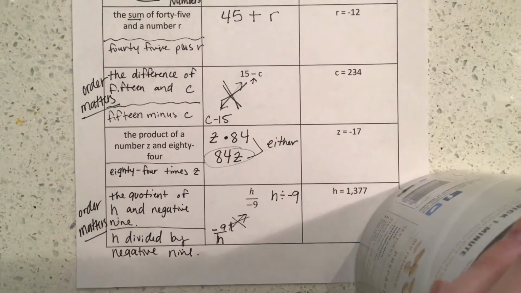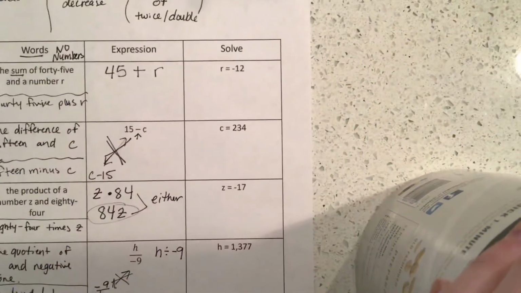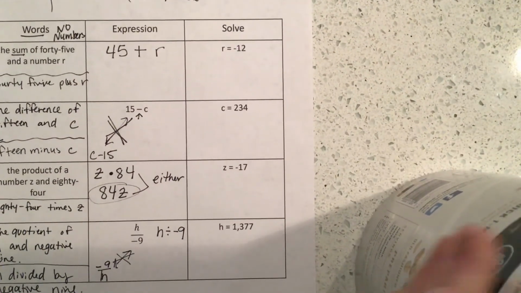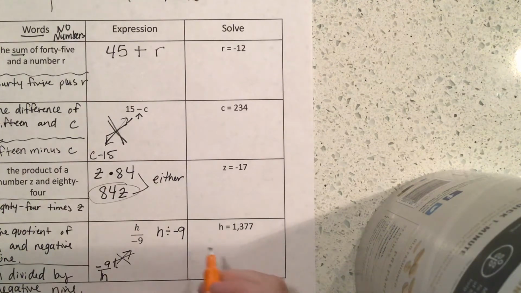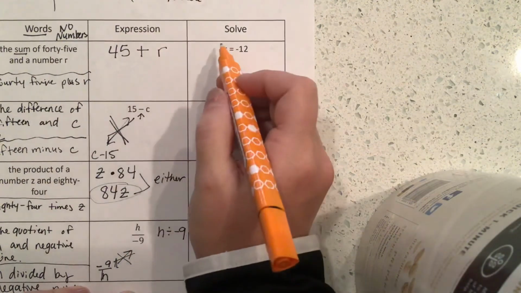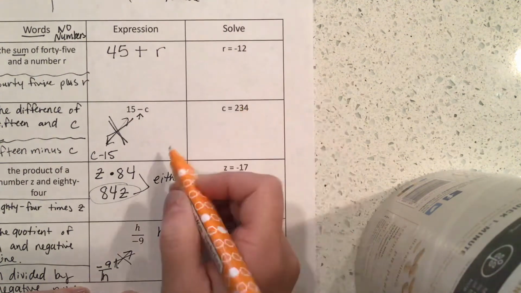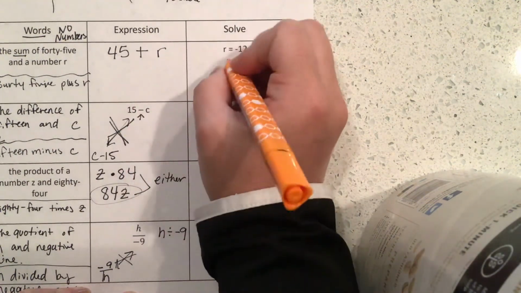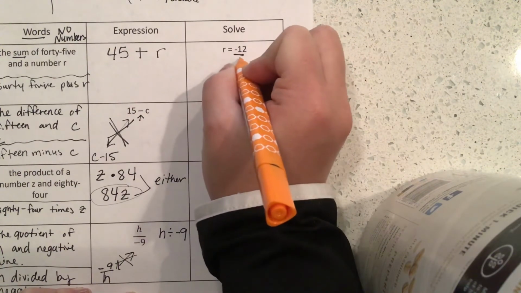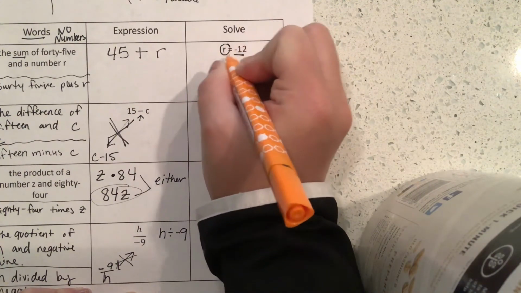Okay, so then we're going to go over to the solve column. You really only need your expression for solve, so I'm going to cover up the words. So the expression is this, and the solve column is giving us what r is going to equal, or whatever the variable is. So all you do is take the number, and wherever you see this letter that's in front, you're going to replace it.